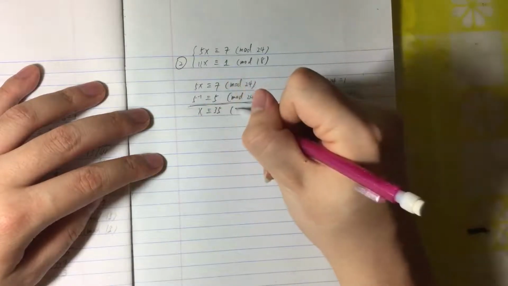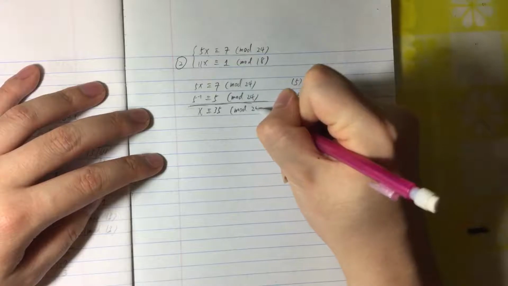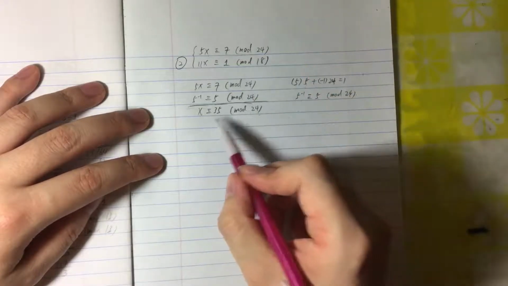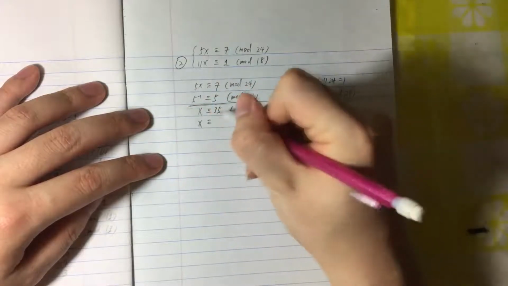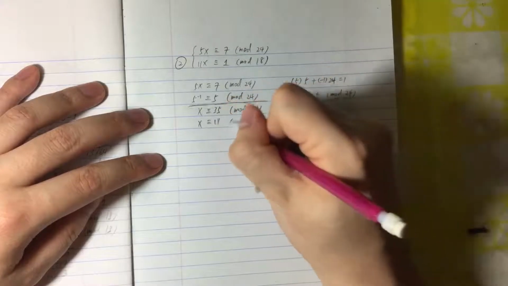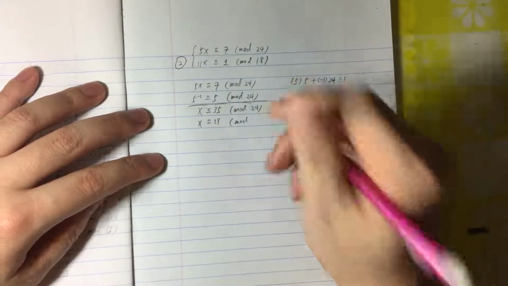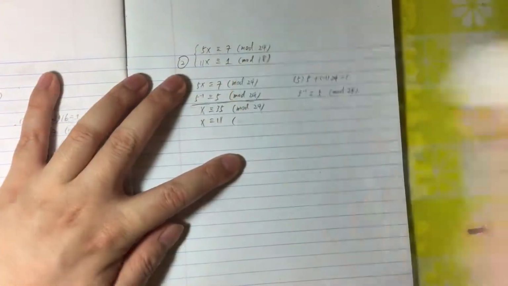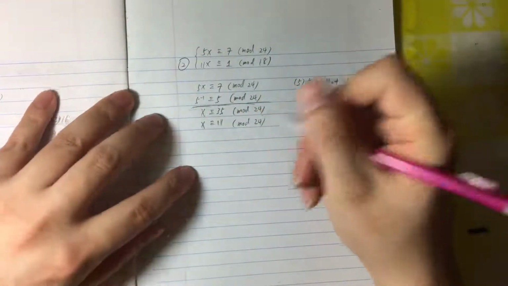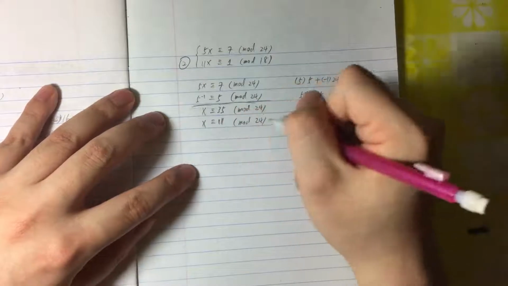So x congruent to 35 mod 24. Since 35 is more than 24, we take 35 divided by 24 and take the remainder. The remainder is 11. So x congruent to 11 mod 24.